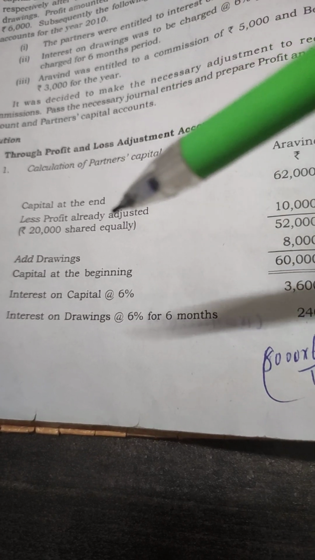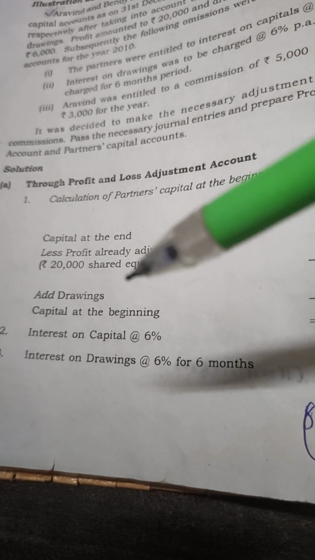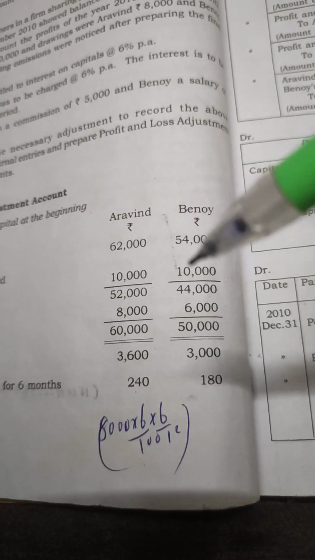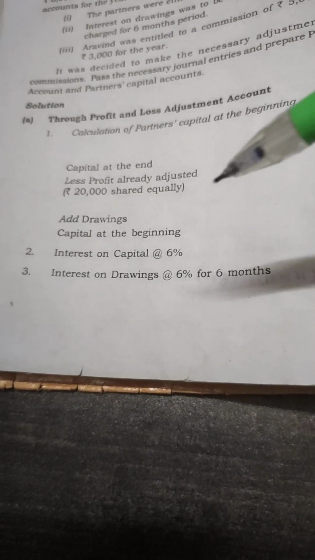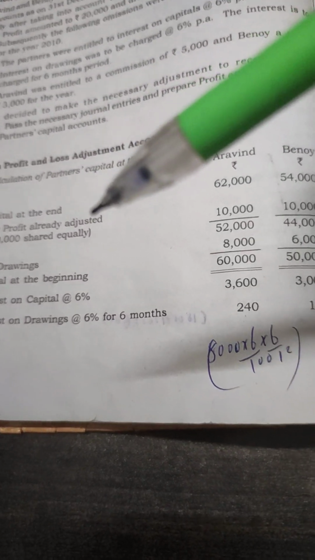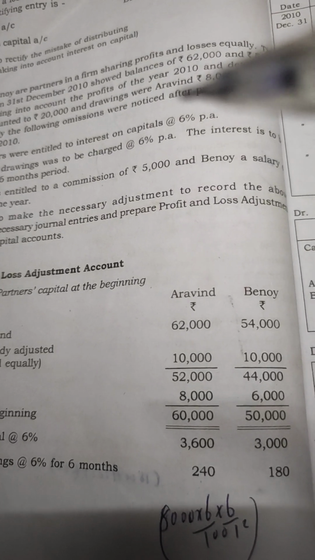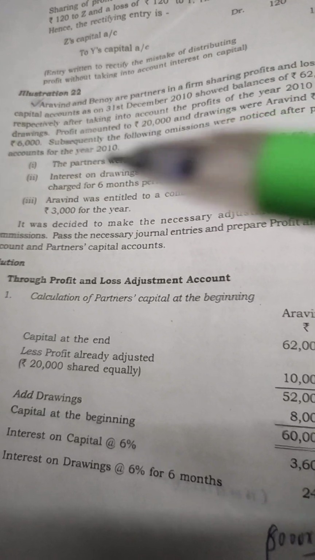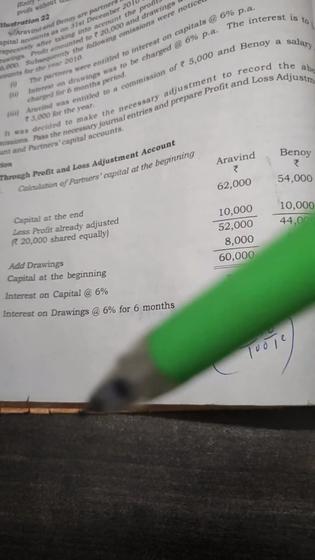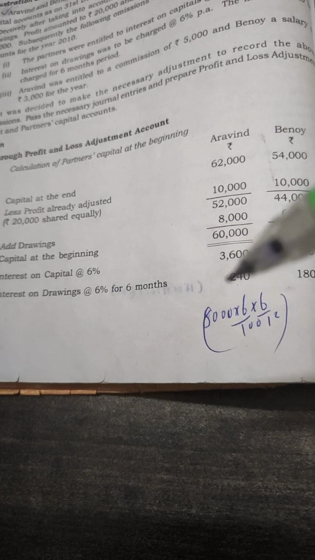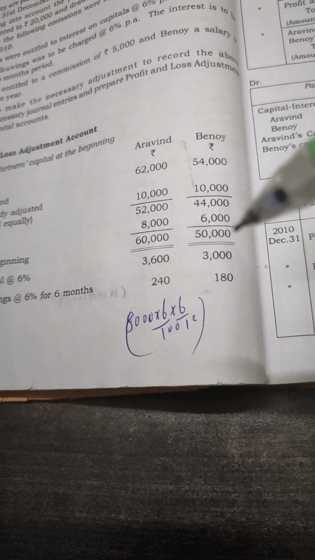By deducting the profit from the capital at the end, we get the amount as 52,000 and 44,000 respectively. From this we have to add drawings. Drawings amount for the partners given in the question is Aravind 8,000 and Binoy 6,000. So we have written this and added it. The added amount is the capital at the beginning, so it's 60,000 and 50,000 respectively.